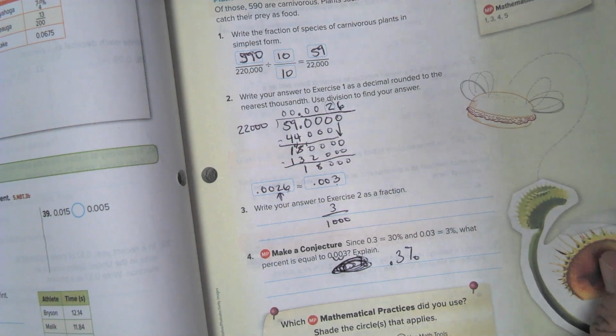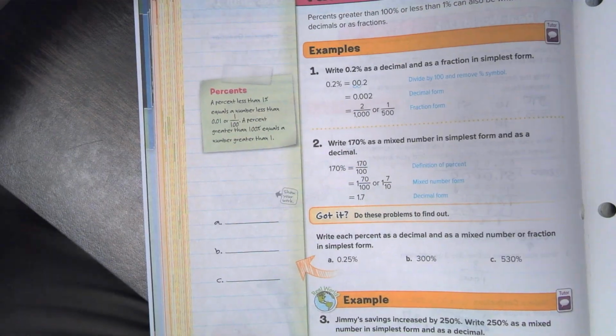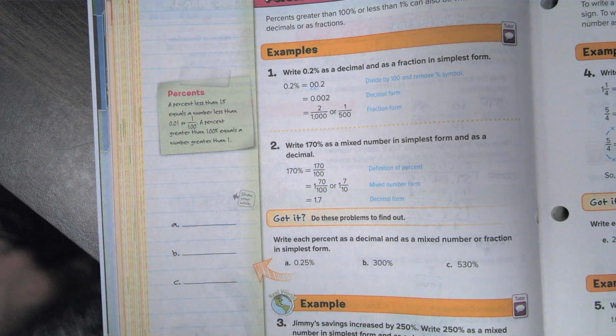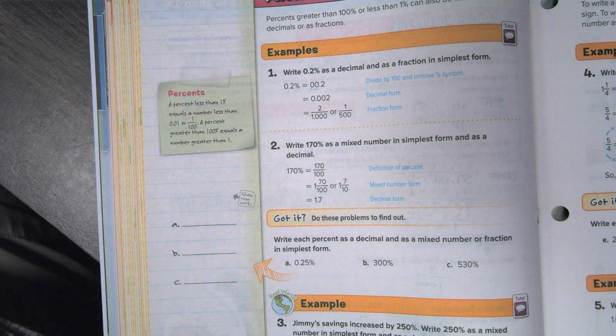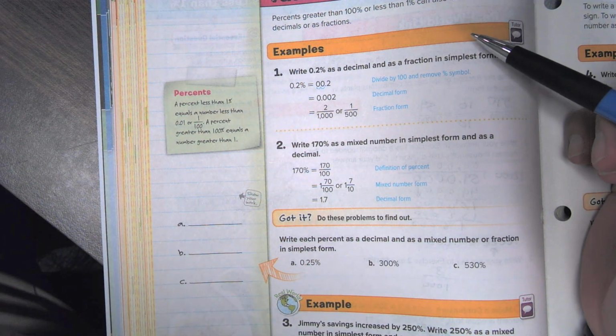All right, we're going to go on to the next page and talk about percents as decimals and fractions again. This is what we've been working with the entire chapter so far. Now percents greater than 100% or less than 1% can also be written as decimals or fractions.